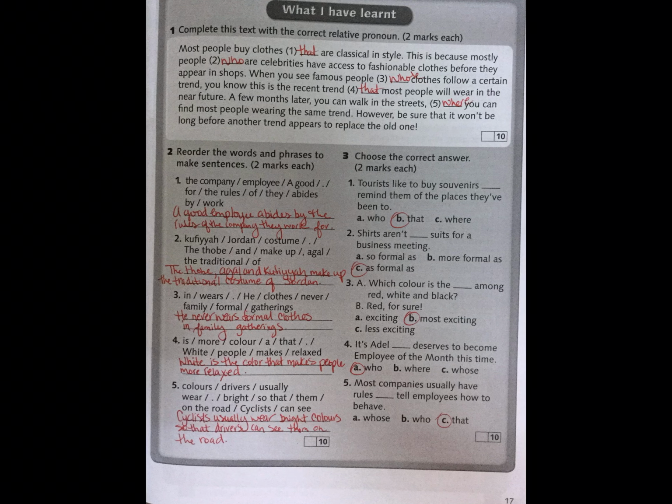Okay, our next page, page 17. Here we have complete the text with the correct relative pronouns. Now we're talking again about relative pronouns, which we have already learned about, and I made you a complete video about. If you need to refresh your memory, please go back to the video. And here, it's like a little quiz about what we remember from our module.